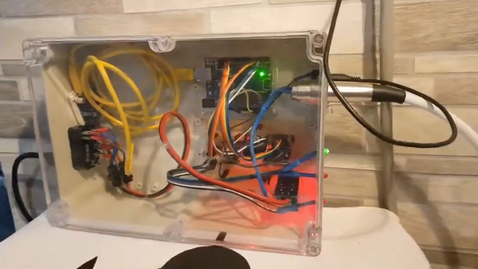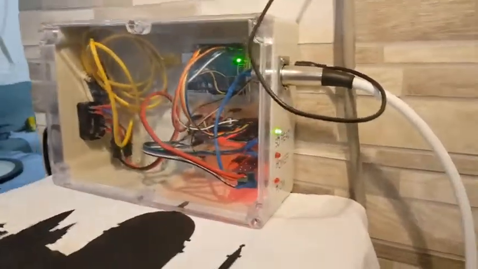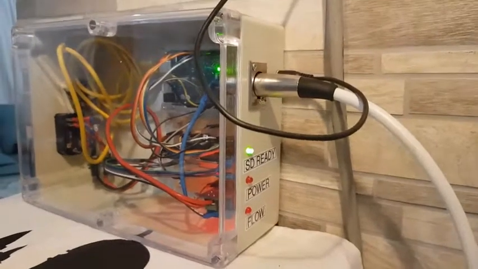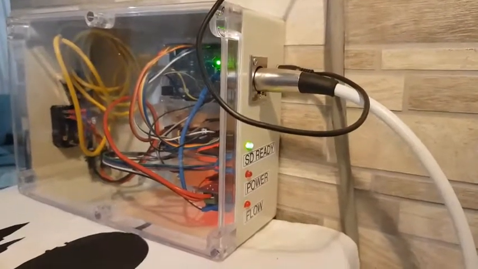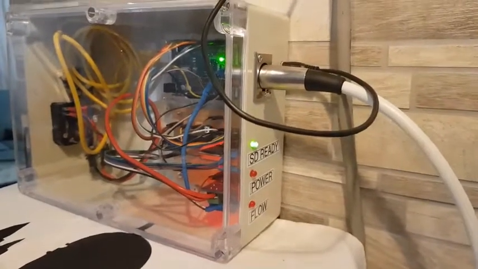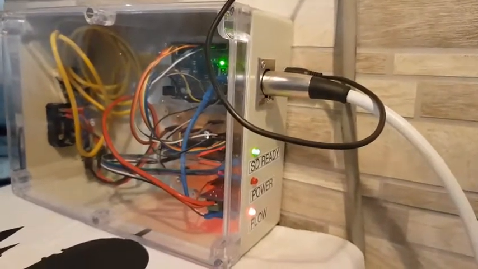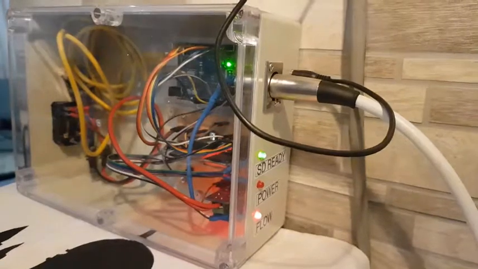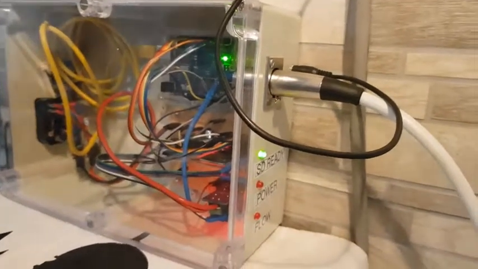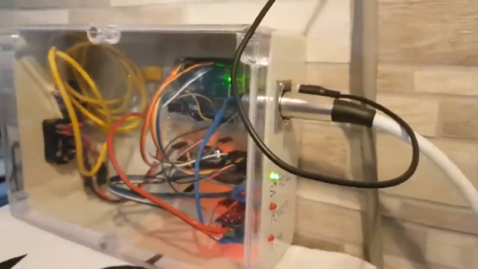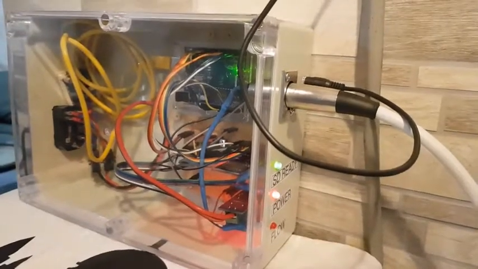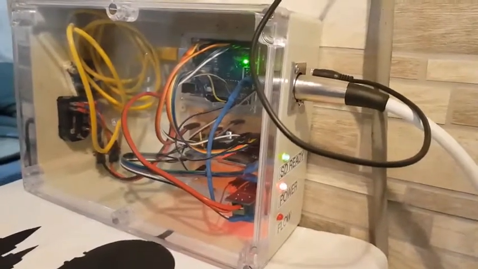The system is set up so that the LEDs are on the side. If we switch on the water, you can see that the LED for flow comes on. If we switch that off, it goes off. If we also switch on a kettle, the power light comes on.